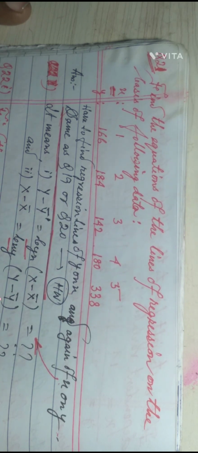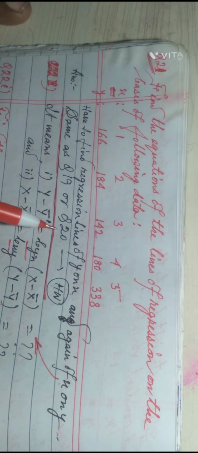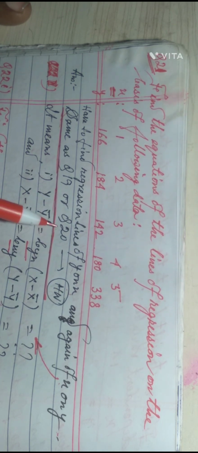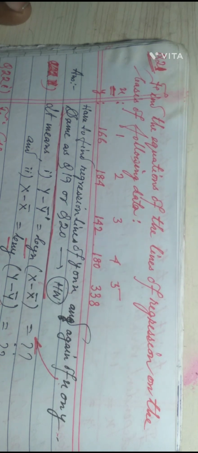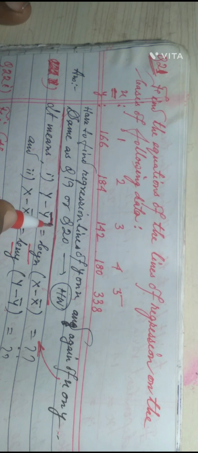Then you have to use byx and bxy in the equation, and both equations will be solved. And this is the same as question number 19 and question number 20. That's why it will be homework.